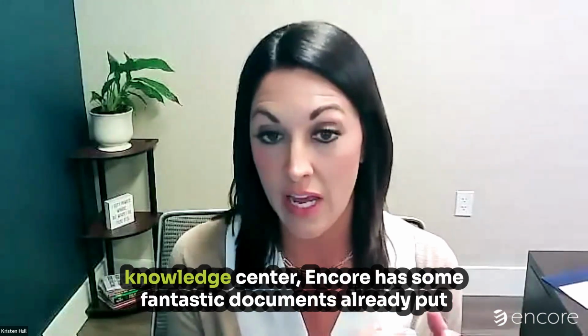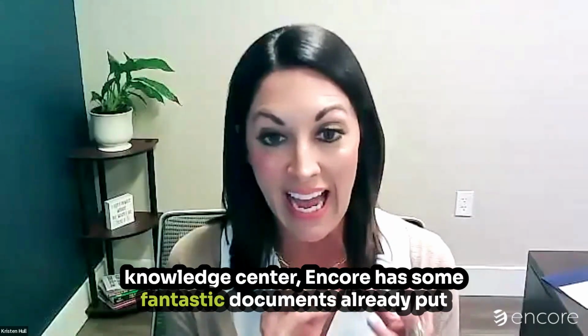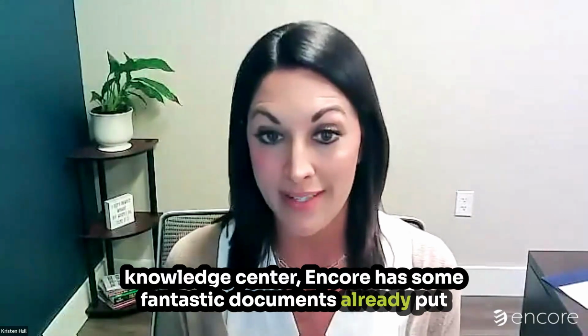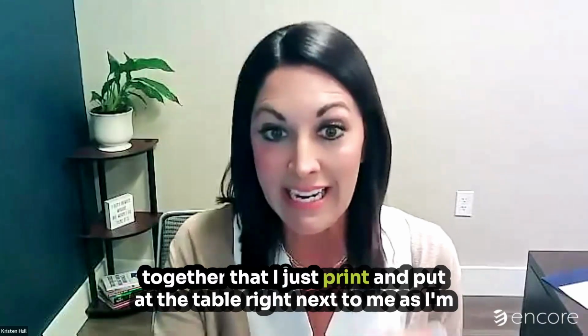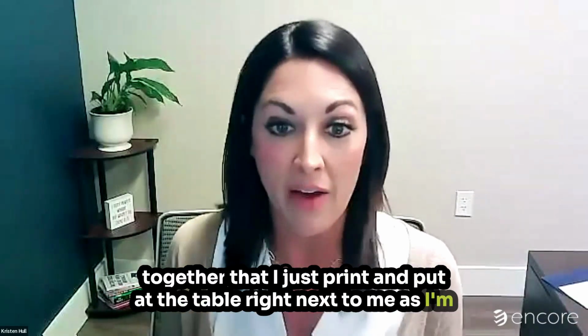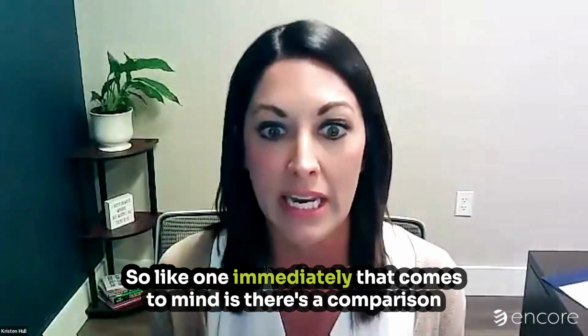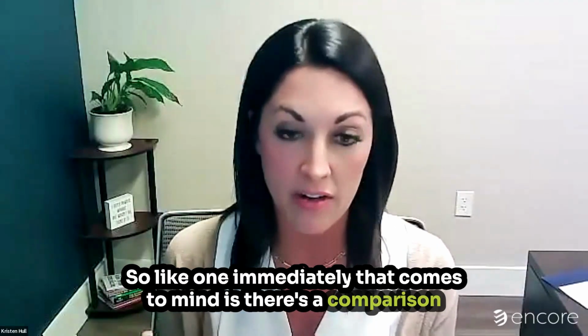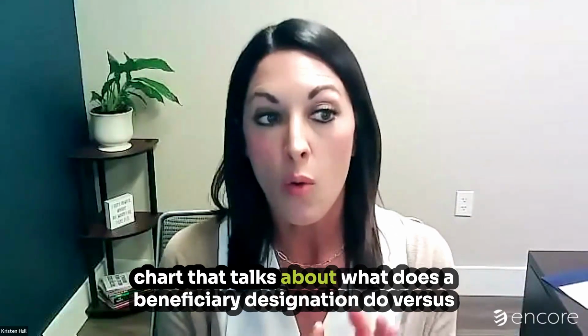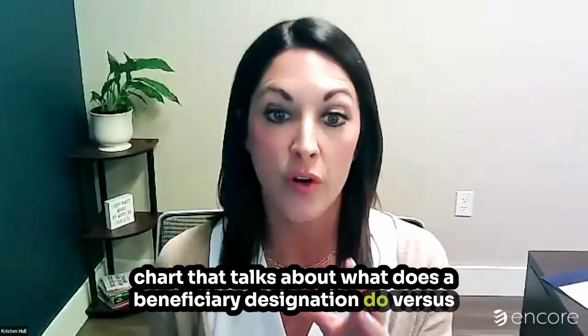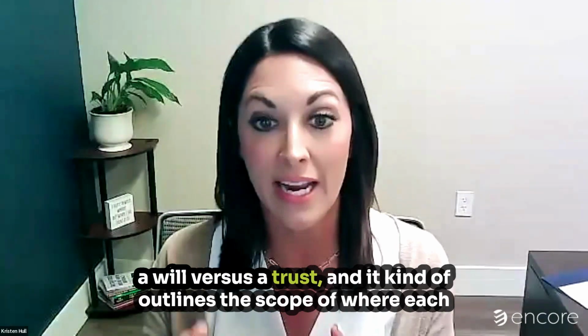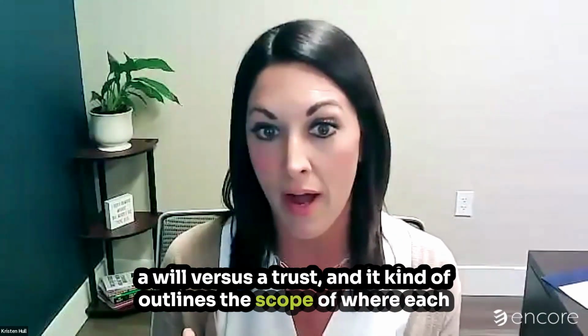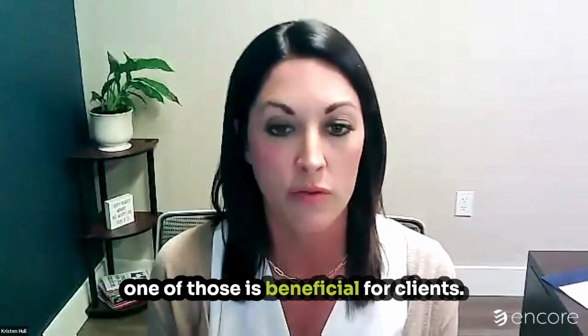And on the Knowledge Center, Encore has some fantastic documents already put together that I just print and put at the table right next to me as I'm having a conversation with a client. So, one that immediately comes to mind is a comparison chart that talks about what a beneficiary designation does versus a will versus a trust. And it kind of outlines the scope of where each one of those is beneficial for a client.